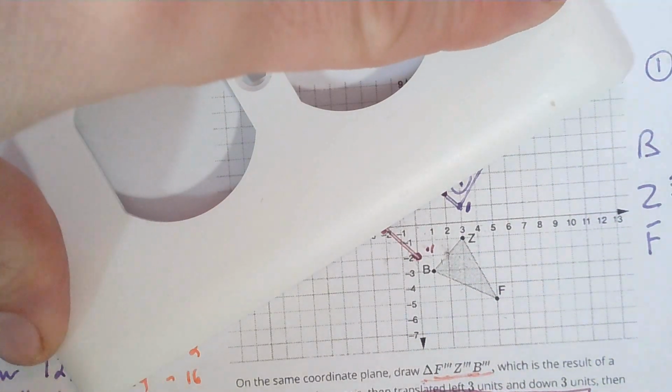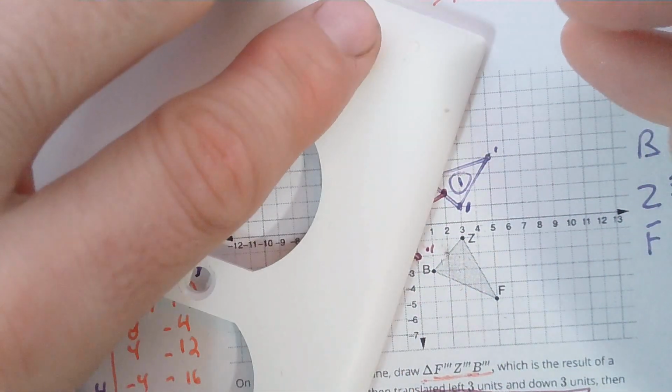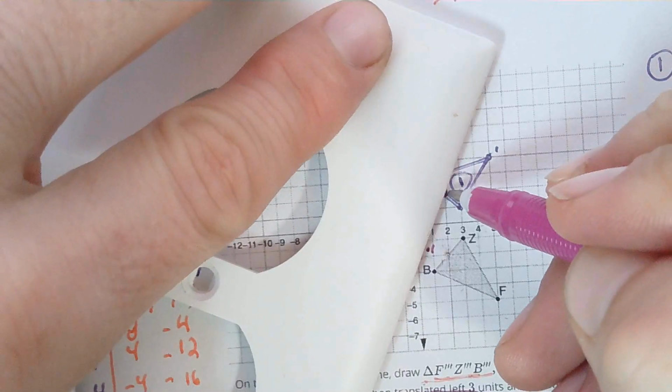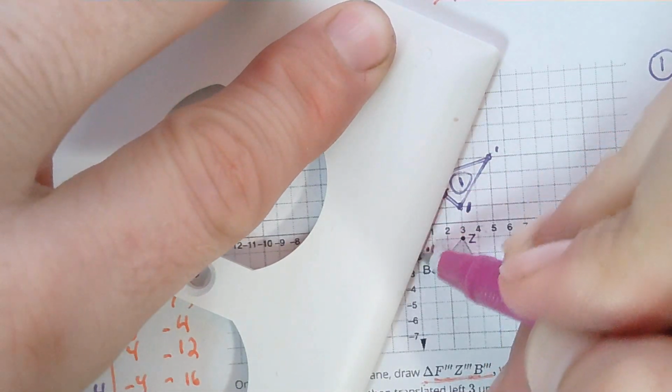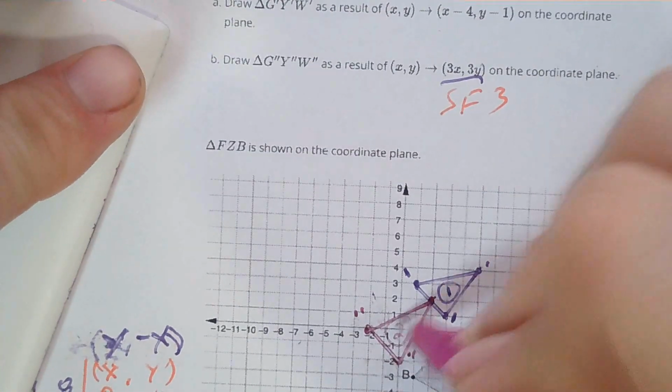Yeah, that makes more sense. This is negative 3, negative 3. It should be back down, and it should look like right back by the same value. Man, this is a long lesson. All right, this is number 2. There we go.